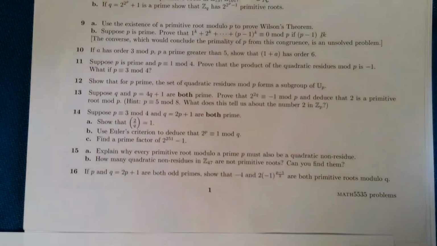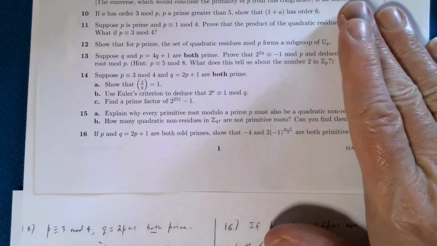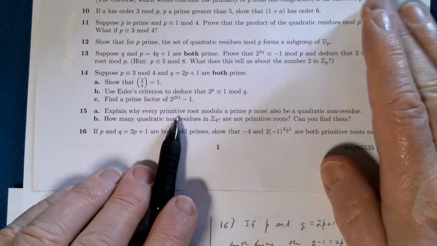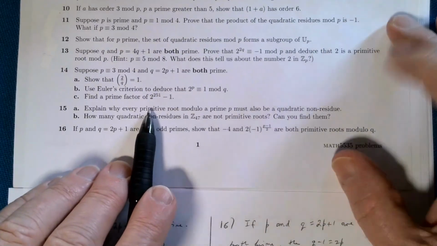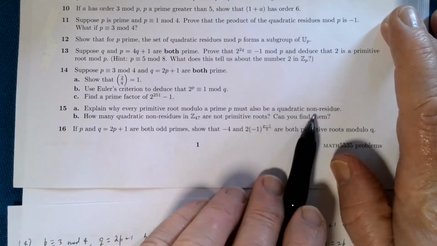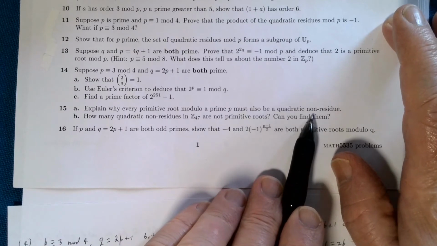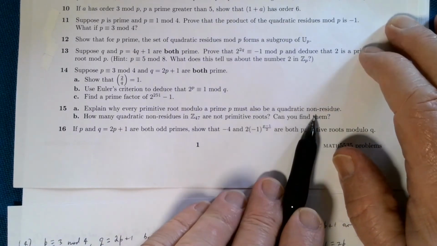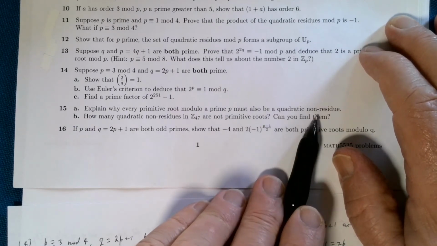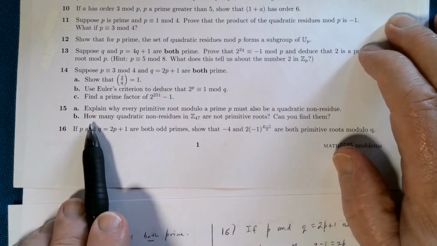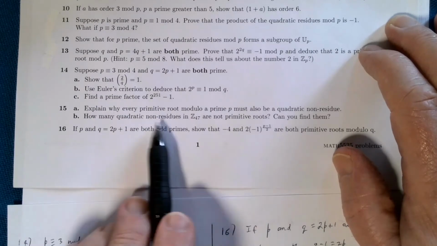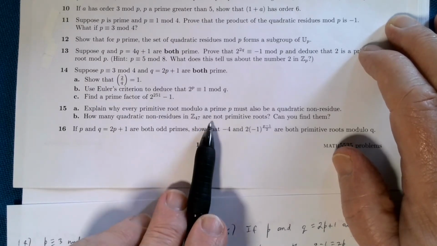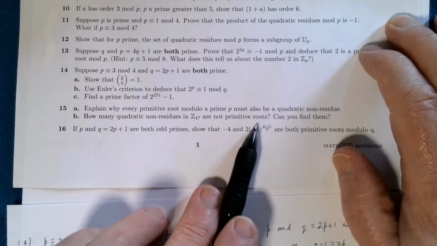Question 15, we're going to explain why every primitive root modulo a prime p must also be a quadratic non-residue. Let's think about it for a minute. It makes a lot of sense. Every primitive root must be a quadratic non-residue. And then the rider is how many quadratic non-residues are there in Z47 which are not primitive roots?